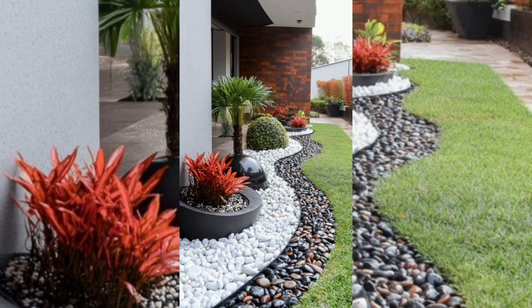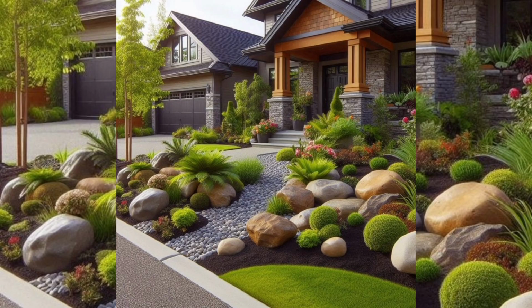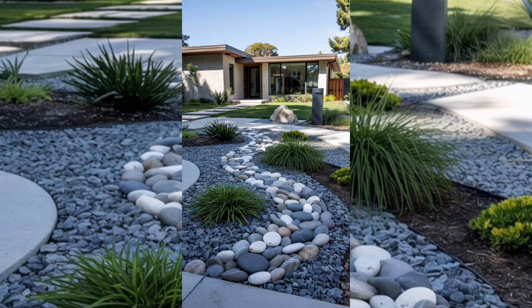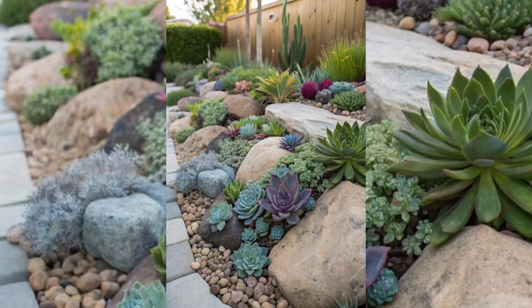Rock pathway with spotted plants defines an area in your front yard. Add a pathway to the front door.